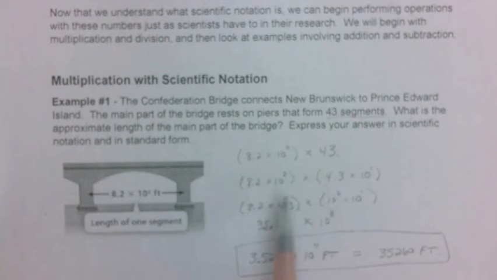When you multiply two numbers in scientific notation, you can regroup it with the commutative property so that you multiply your constants together and you multiply your powers of 10 together.